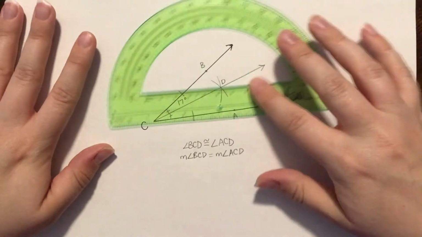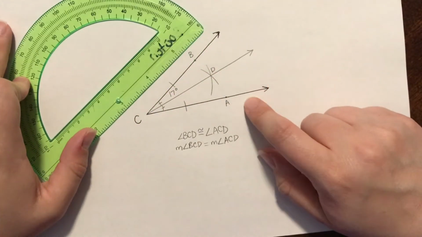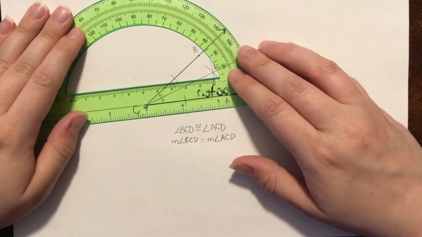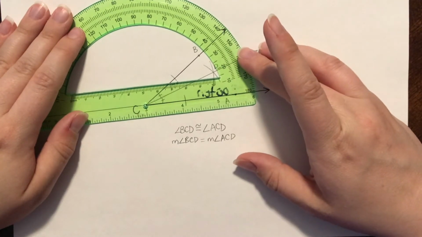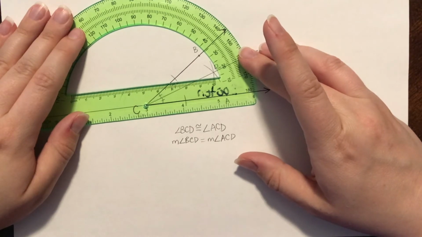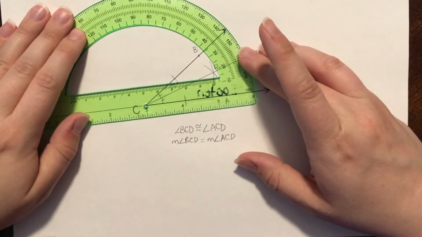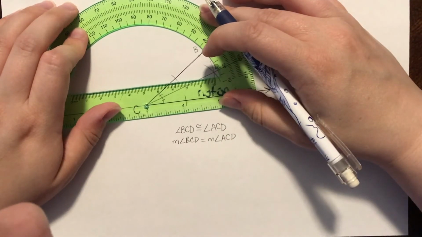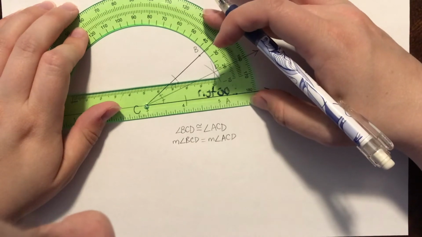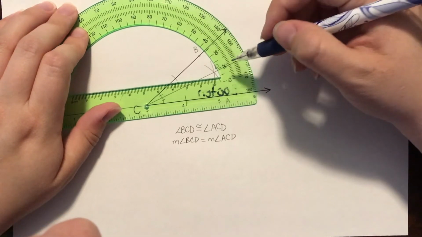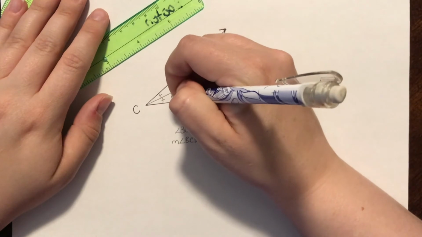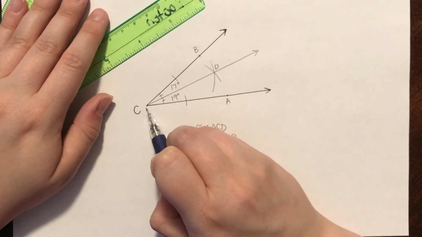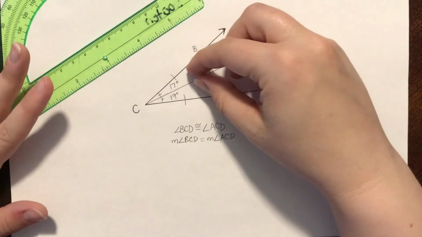Let's see if this one is also 17 degrees. So now I'm going to line it up with this one because that's the bottom side of my angle, and vertex C in the middle there. And we'll see how close we are. Okay. Ooh, that's a little off there. So I can see that it's not quite 19. So we're a little bit off, but I can see that my line right here, if I zoomed in, is a little higher than it should have been. So that makes sense. So about the same.